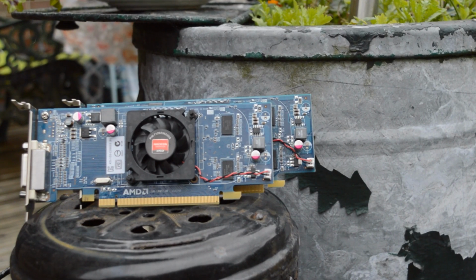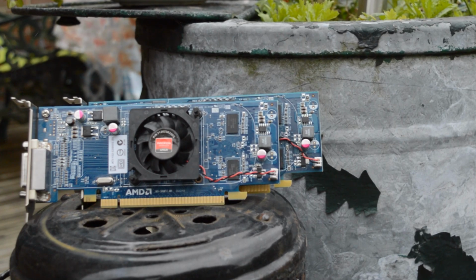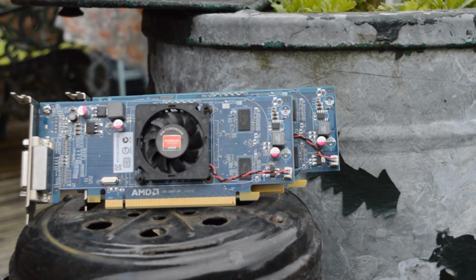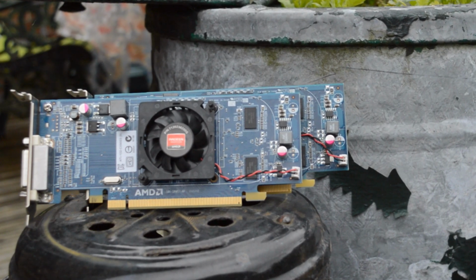I mean, AMD's cut back support on Crossfire, so it's clear to see why some people were annoyed. But it is actually quite fun to play around with, and it's cheap if you do need a bit of an extra kick in your system.